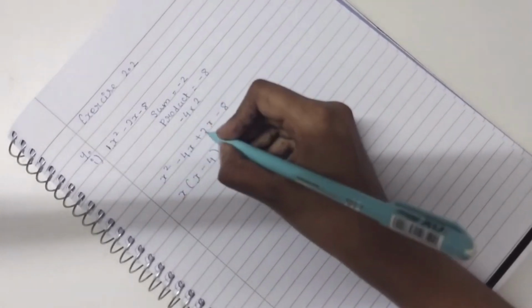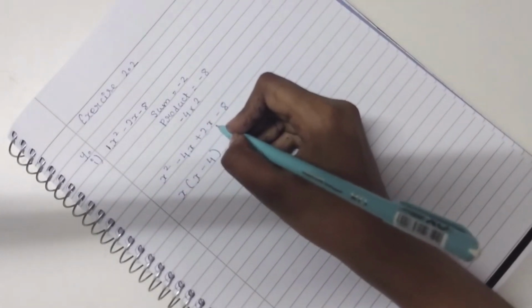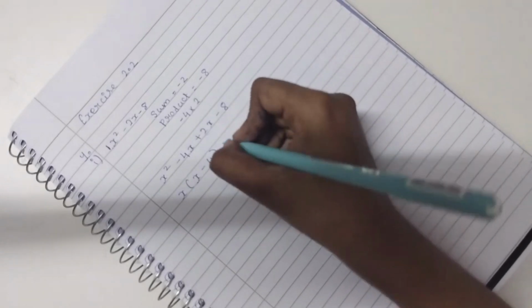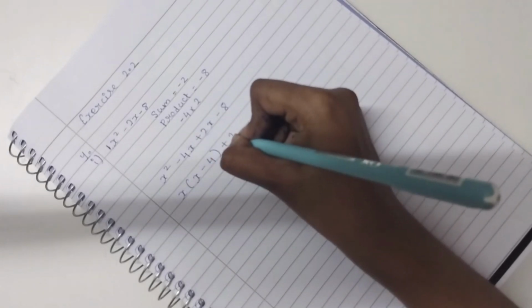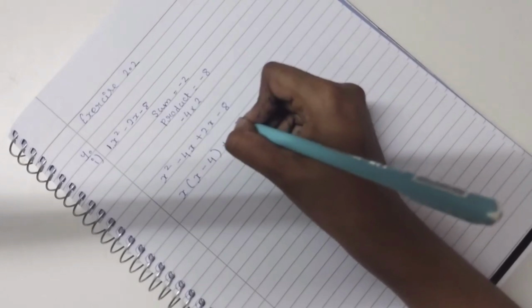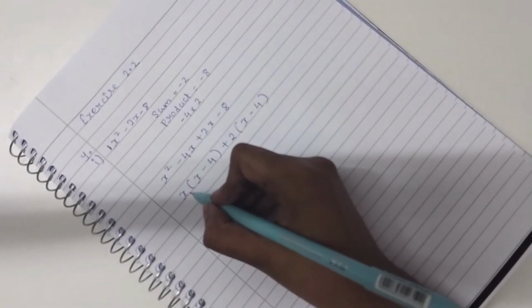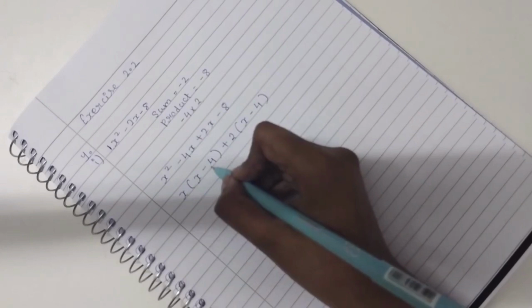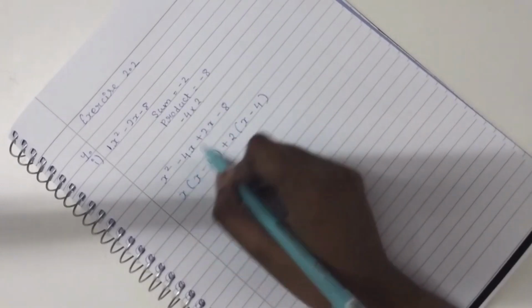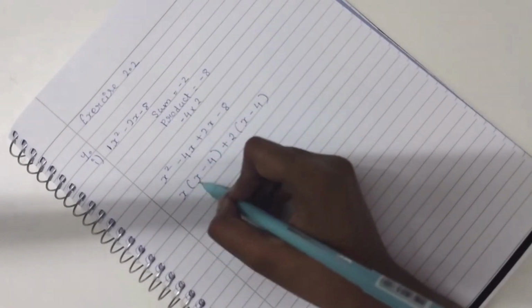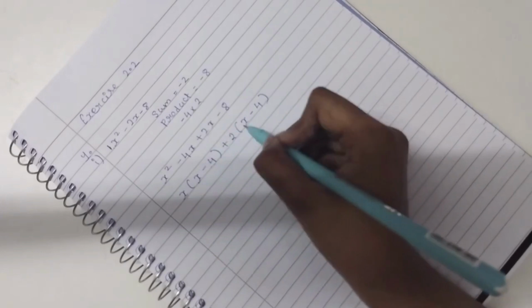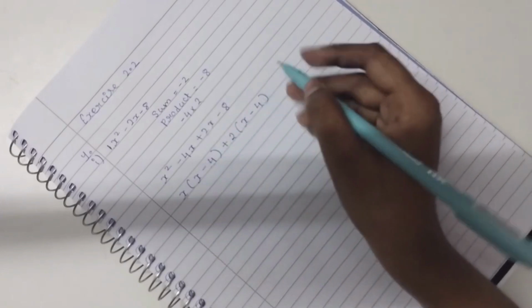We do the same thing here: we take 2 as the common number outside, and inside the bracket we're left with x minus 4. When you multiply the number outside the bracket with the brackets, you need to arrive at the original equation, x squared minus 4x plus 2x minus 8.